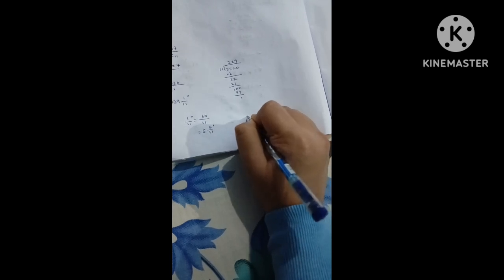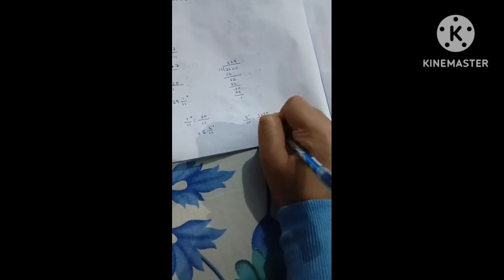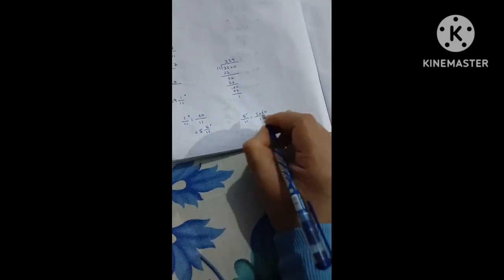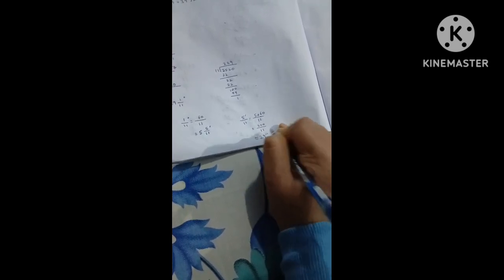So 5 by 11 minute is equal to 5 into 60 upon 11 seconds, which is equal to 300 upon 11, which is approximately 29 seconds.